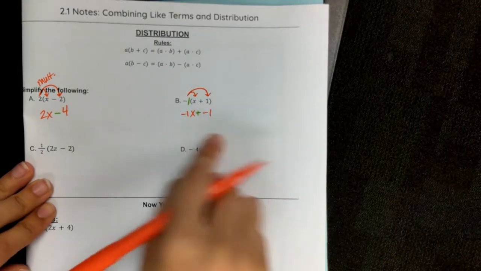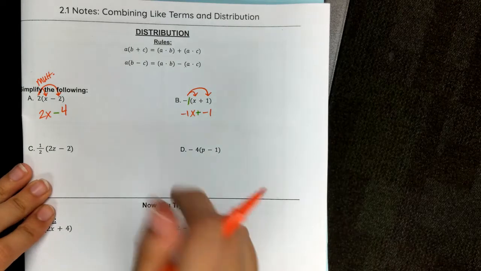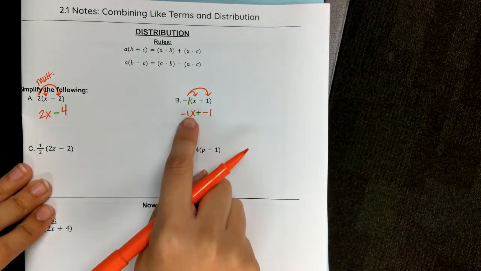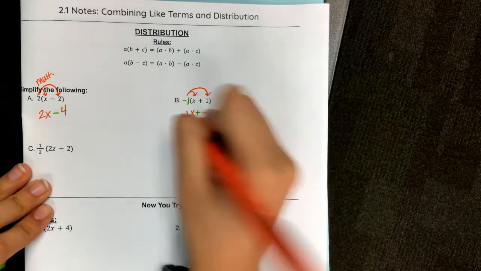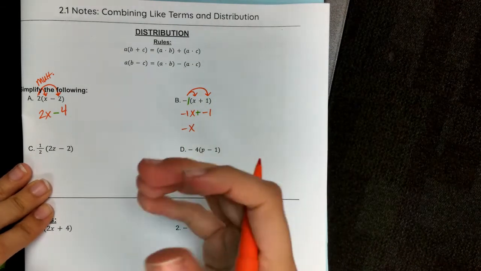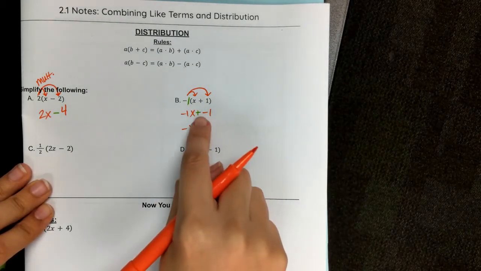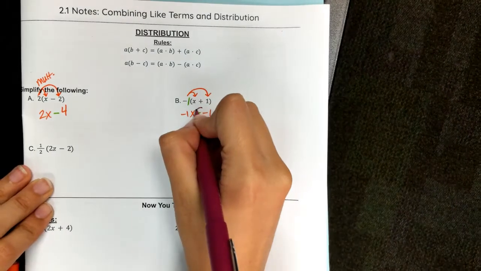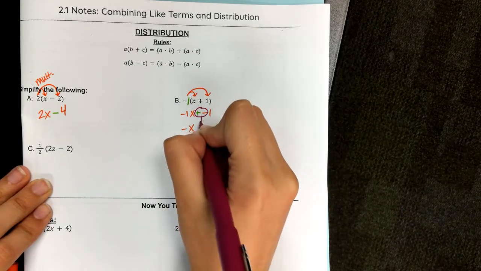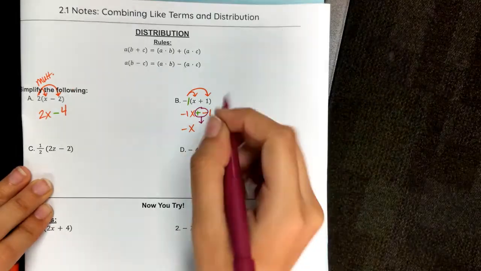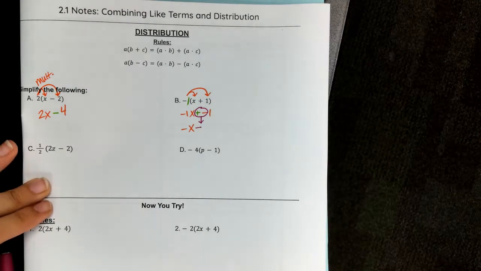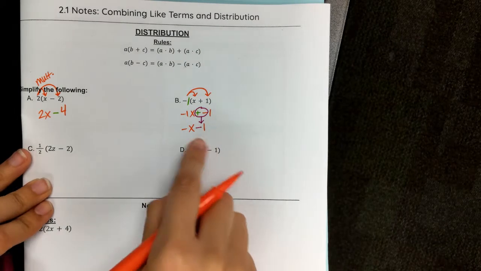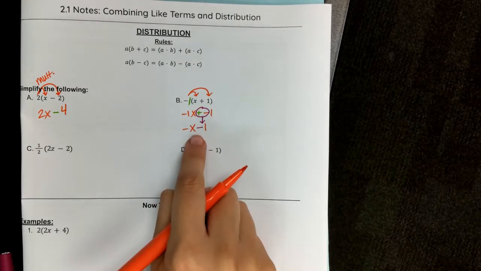Do not leave your answer like this for a variety of reasons. First, we don't really write negative 1x. We like to just write negative x, implied ones. But also, we don't like plus minus. We know plus minus becomes subtraction. So this is your final answer, negative x minus 1.